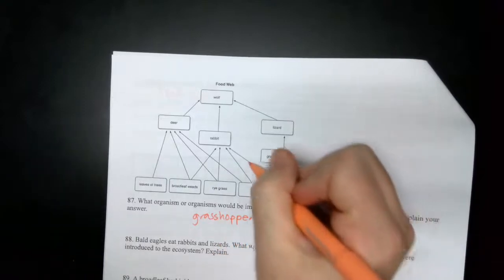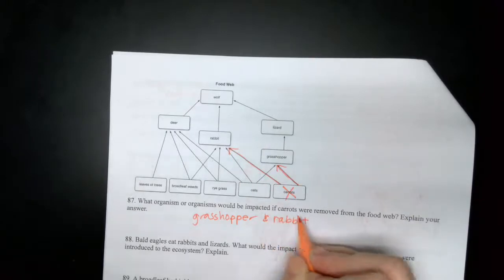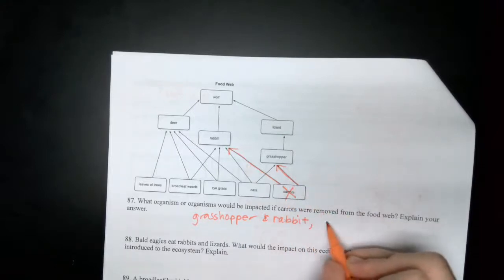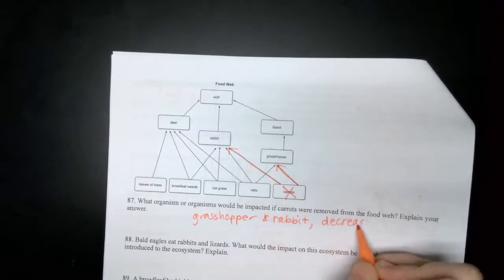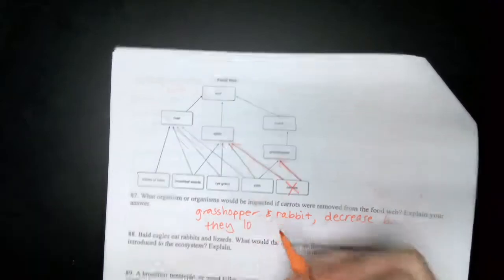The carrots also give energy to the rabbit, so both of those would be affected. So grasshoppers or rabbits, if they lose a food source, they would decrease because they lose a food source.